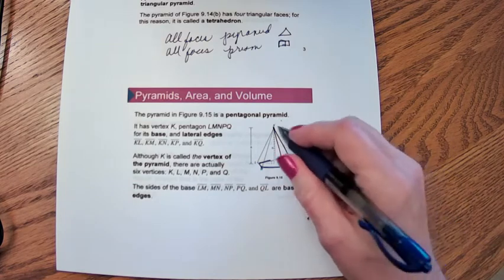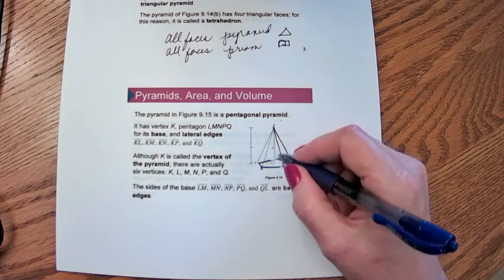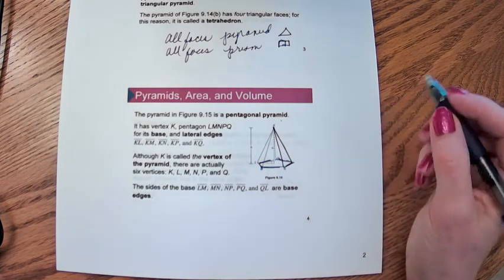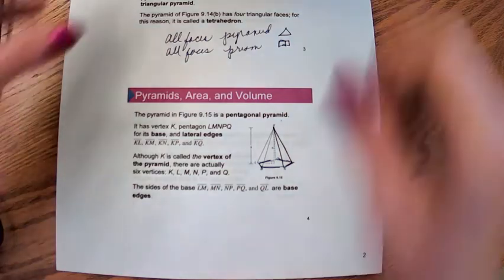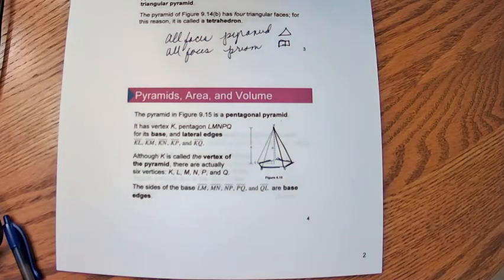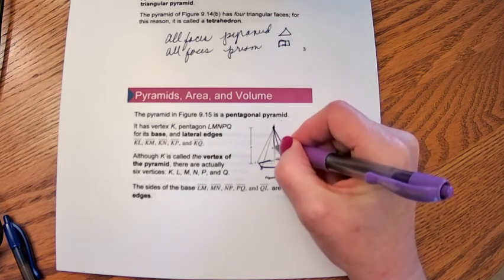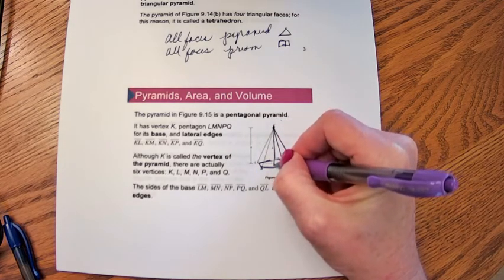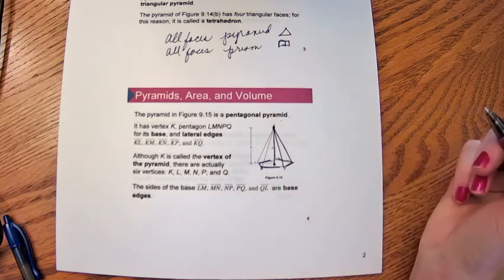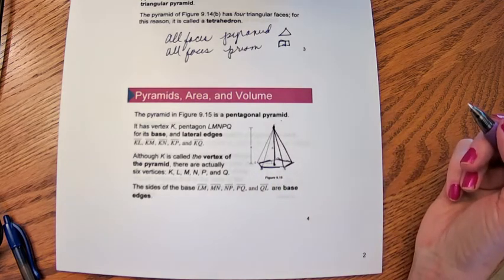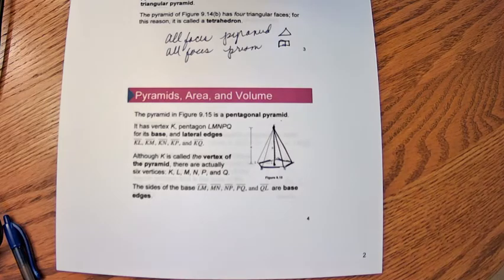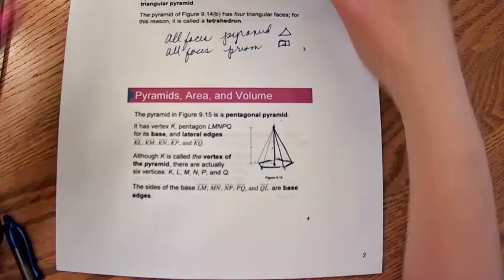Base edges, lateral edges, each side is called a lateral face. But the height of a pyramid is always from the vertex down right to the center of the polygon. The height goes right from the vertex point down to the center of the polygon.